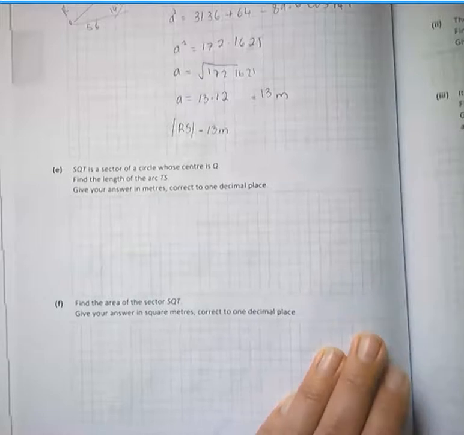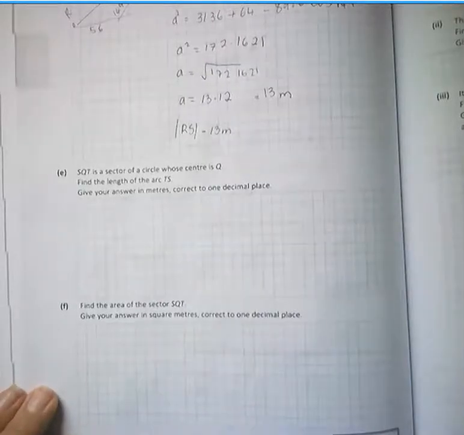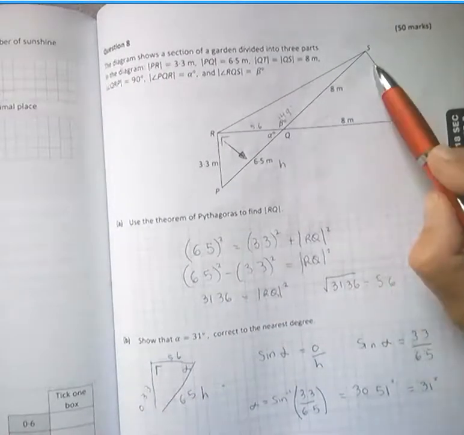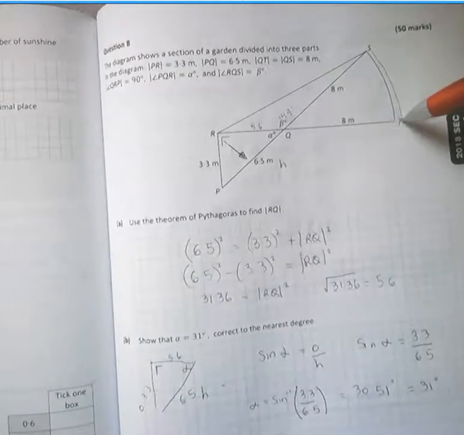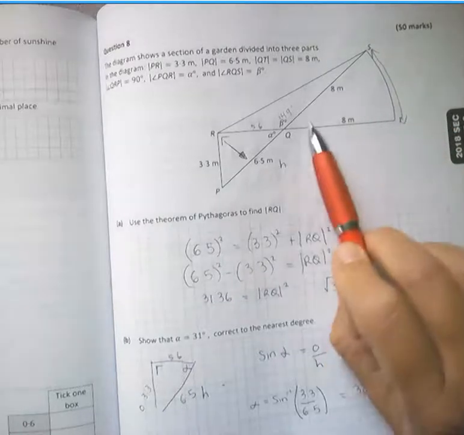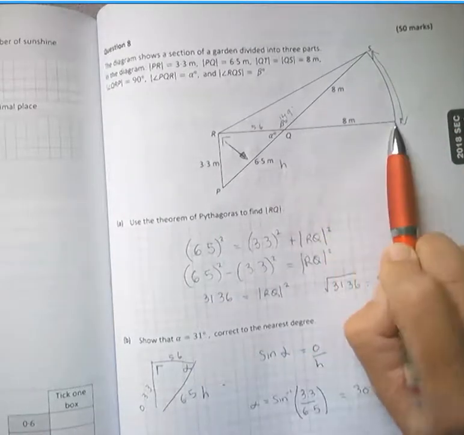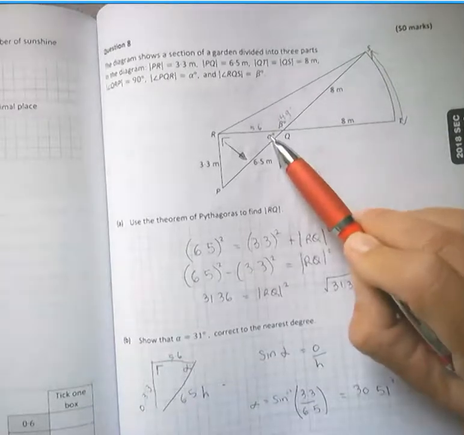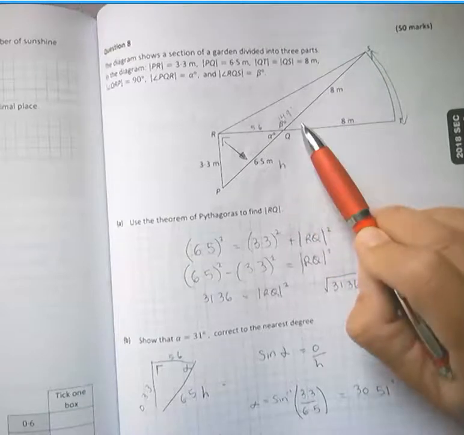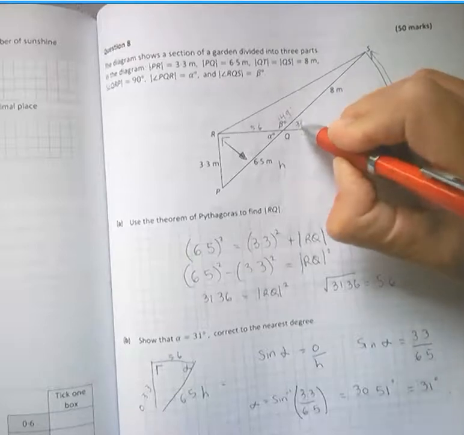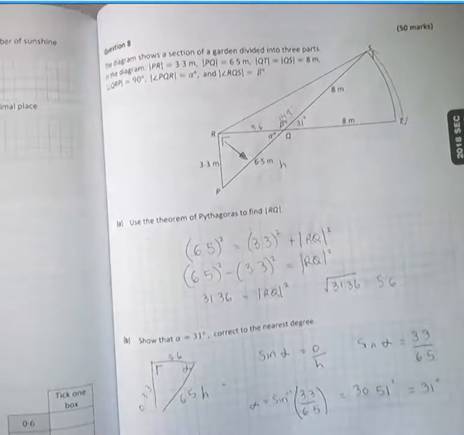It says SQT is a sector of a circle whose center is Q. Find the length of the arc. So if you look back at our picture, they're saying this is a section of a circle. They want to find the length of the arc, which is this. So in terms of the length of the arc, you have the radius, which is 8. You need to know this angle. So this angle is the same as this angle because they're either alternate angles or you count that it's on a straight line. So this angle is 31 degrees.